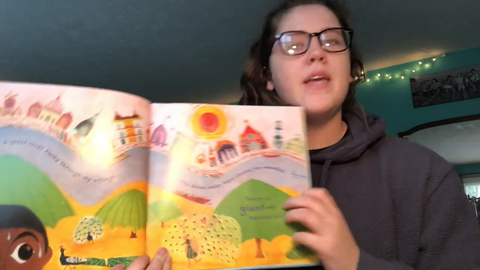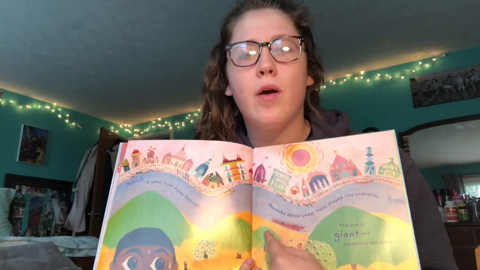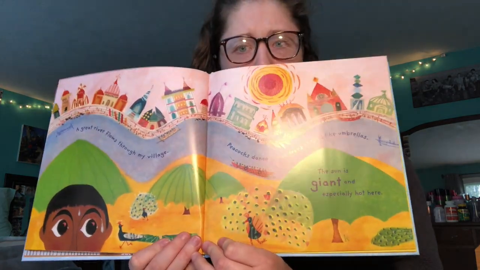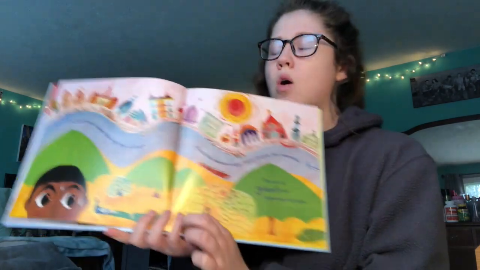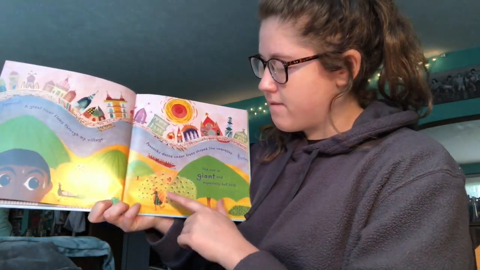Plus, based on our book, we're talking about peacocks. So, has anyone ever seen a peacock? No? Well, peacocks are these big birds that have these really long feathers that have like eye-like designs on them. So when a predator comes up on them, they fan their big feathers so they can scare off that animal that wants to eat them.